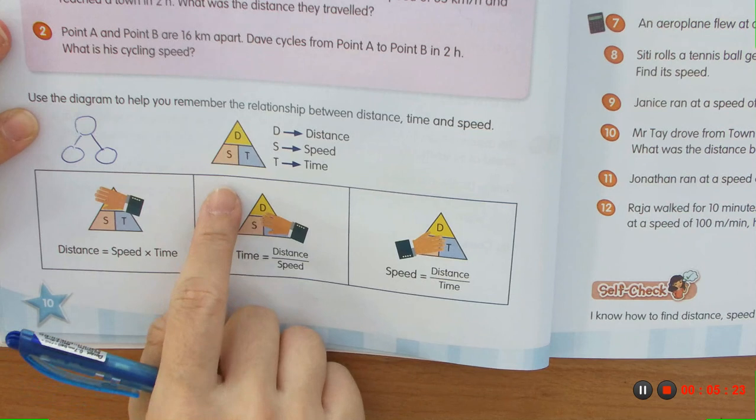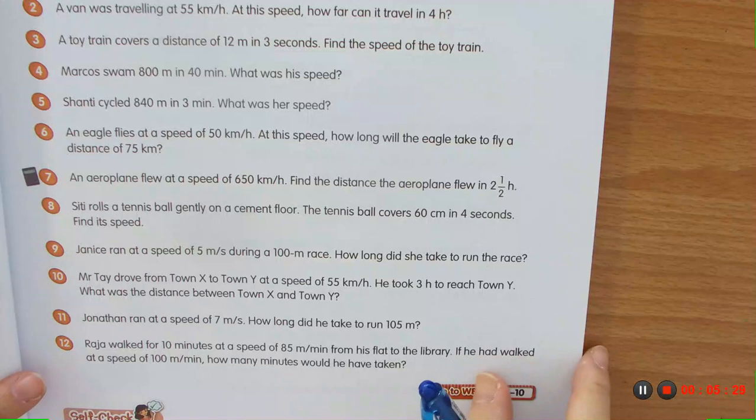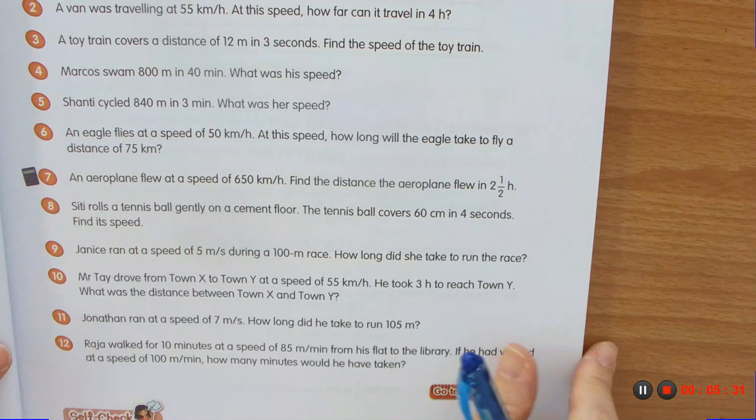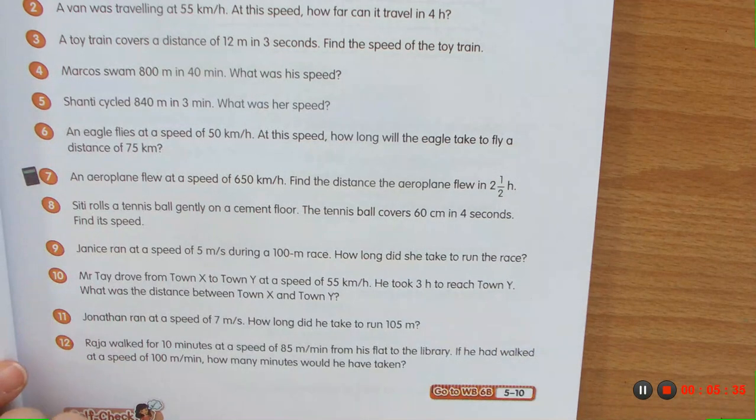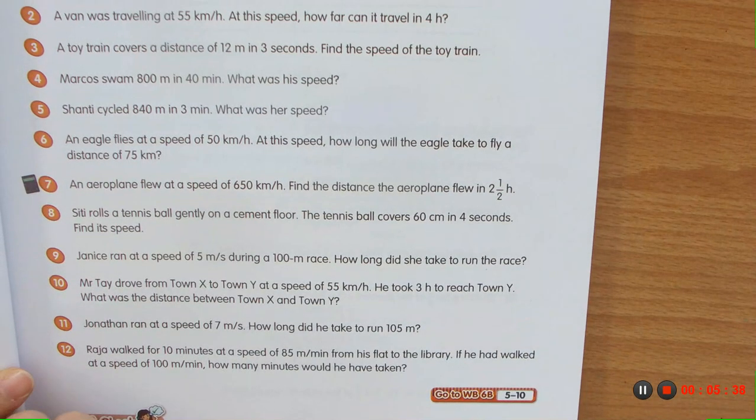Okay, very good. Now let's look at the next page. I give you 1 minute, okay? 1 minute with your partner beside you. You quickly write down for that question: are you looking for distance, speed, or time? Is that okay? Alright, ready, get set, go!